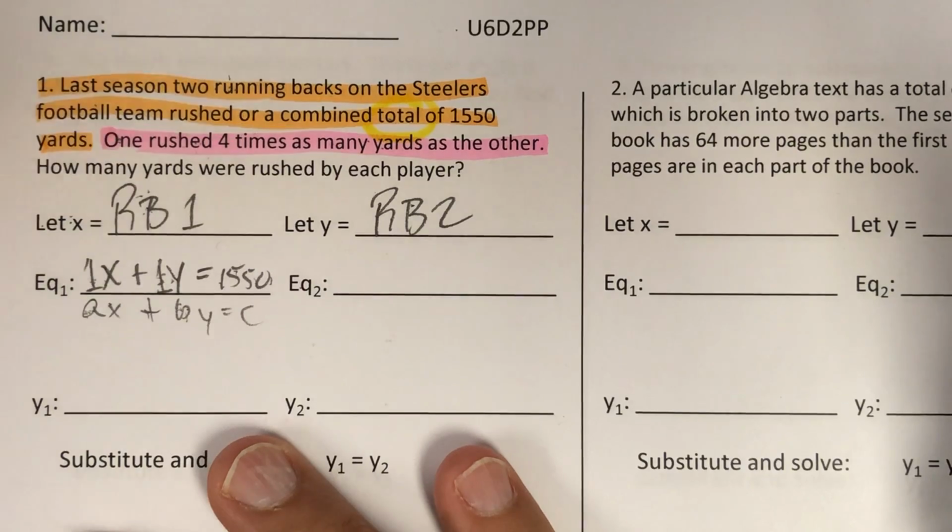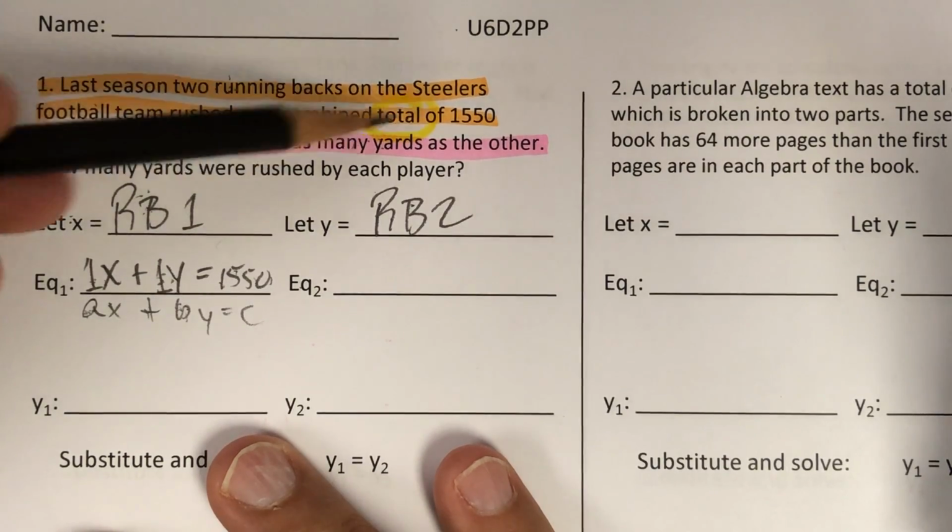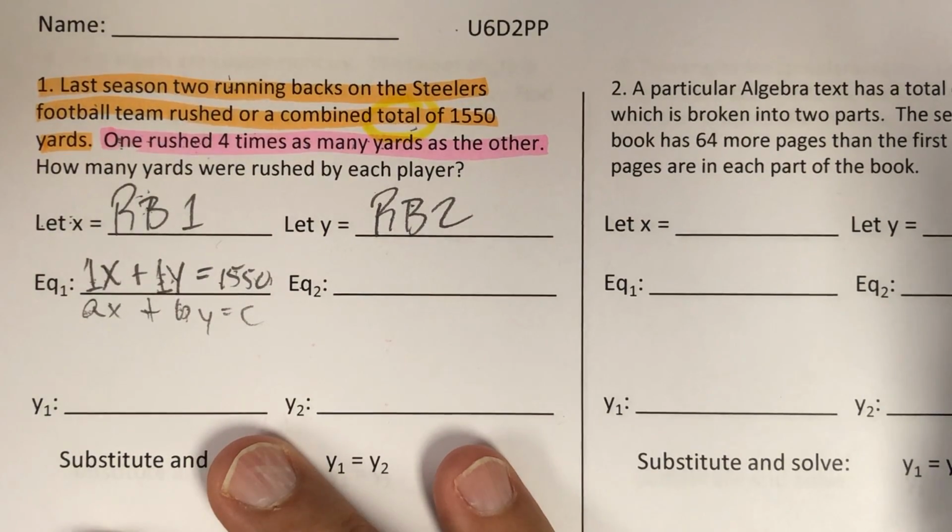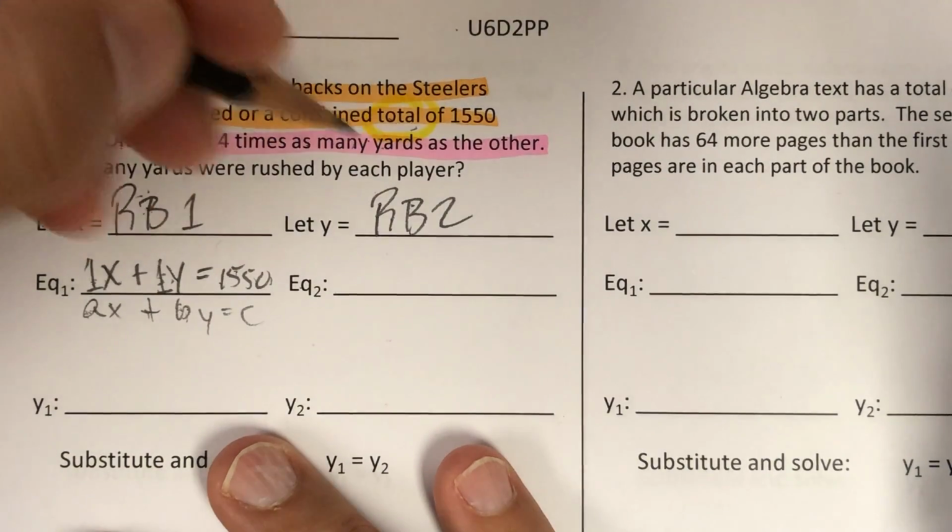Let's work on the pink equation. The pink equation is going to be very similar. It says one rushed for 4 times as many yards as the other. So this is comparing the two things. So one of them, running back, let's just do this running back 2.